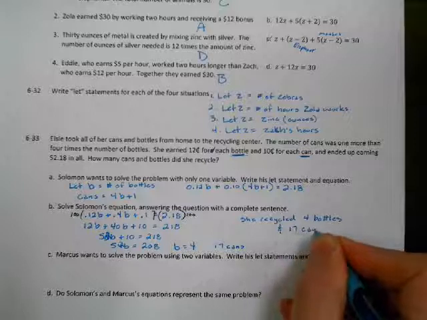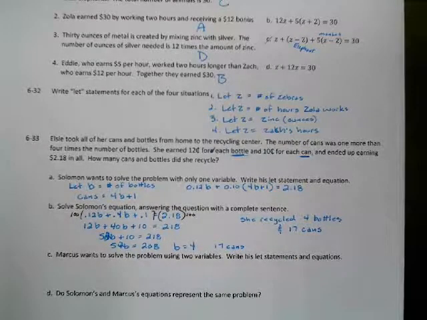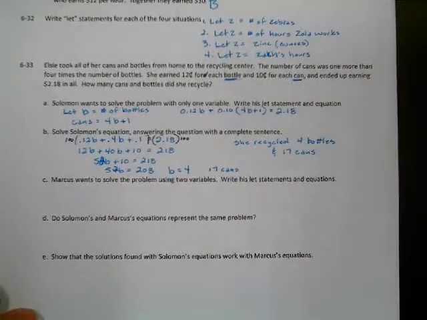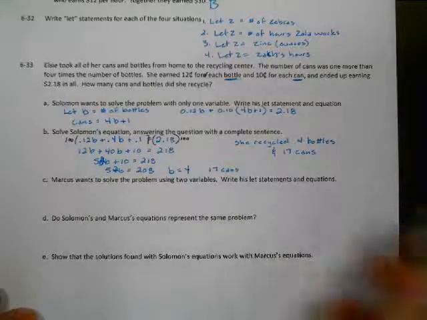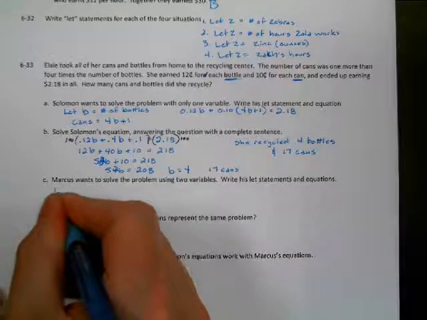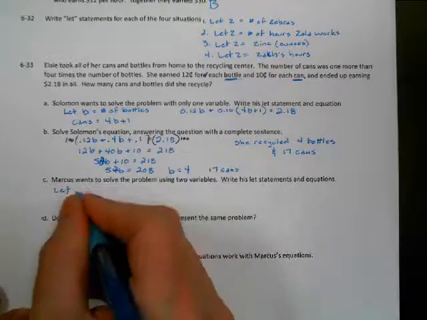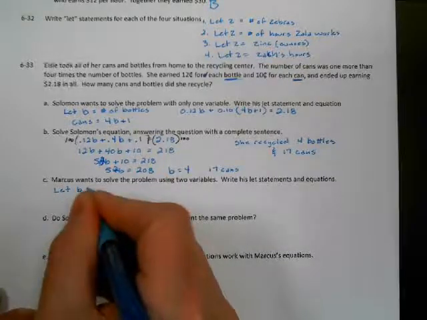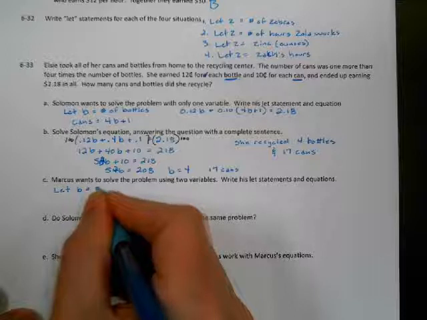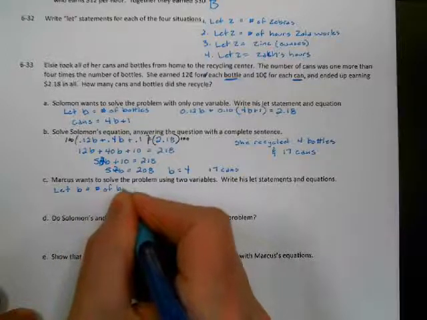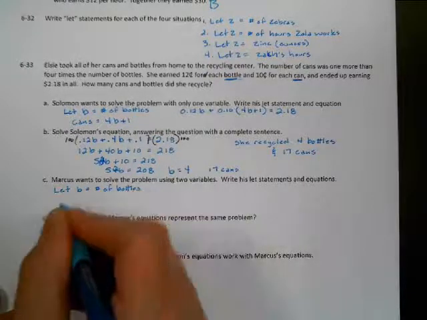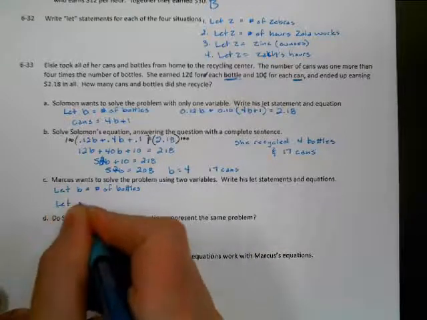Done. All right, now Marcus is going to get a little tricky with this. He's like, I'm not going to do 1 variable. I'm going to do 2 variables. Boom, Marcus. Way to go. Respect. So his let statements would be let B equal the number of bottles, and he's going to say let C equal the number of cans.